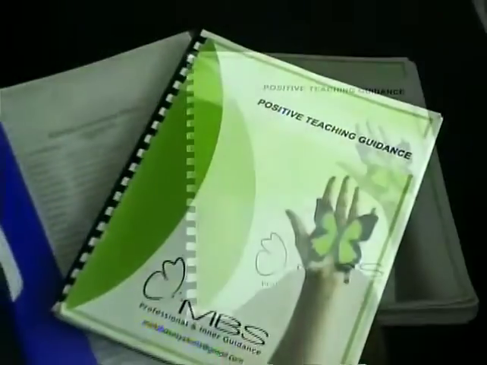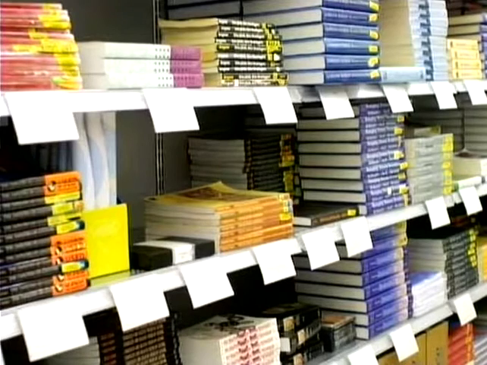Now, let's check out the do's. Have a methodology that is not only suitable for you, but most importantly for your student. They are the true reason of your job. Always use copyrighted methodology.